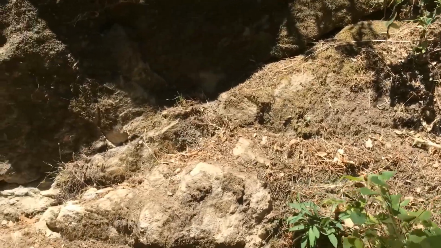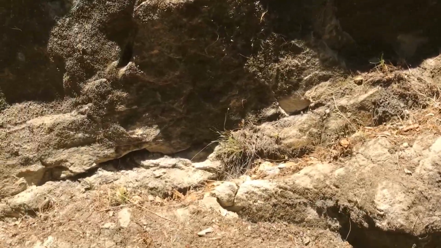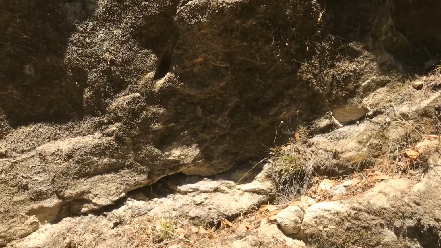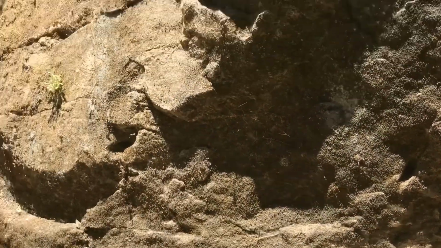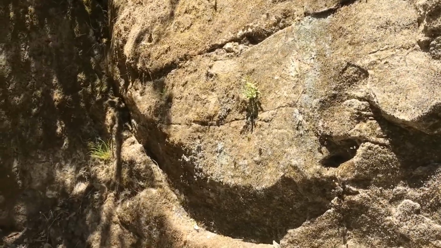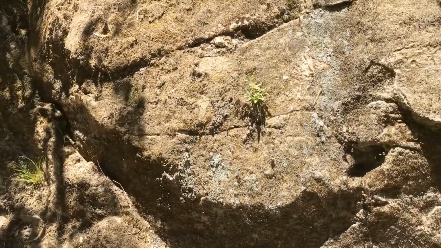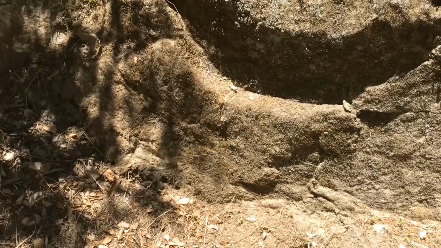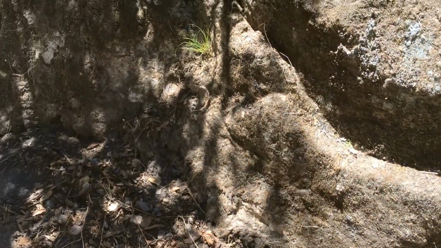So the Vaqueros, and today's word is transgressive. The Vaqueros Sandstone was deposited during a transgressive time frame.